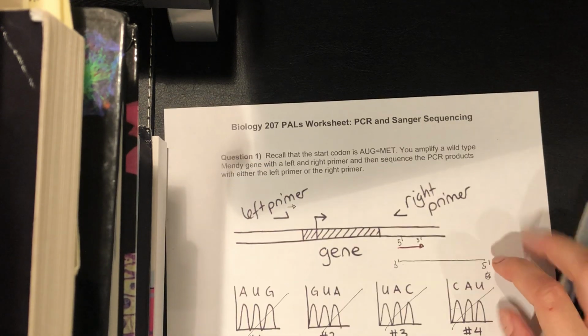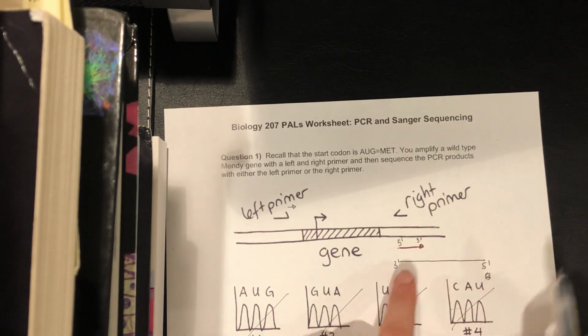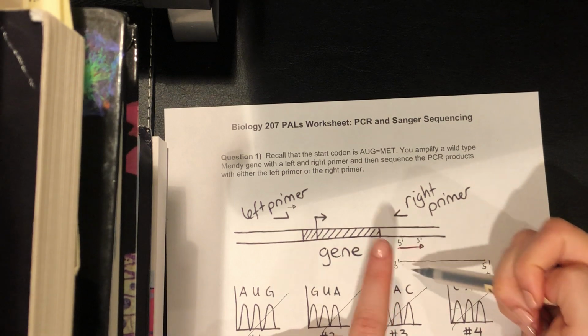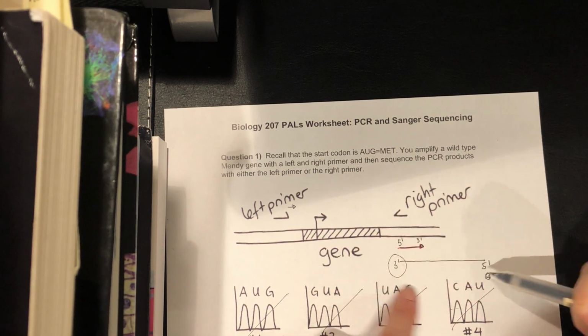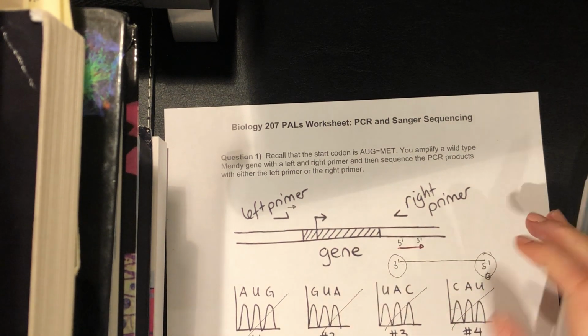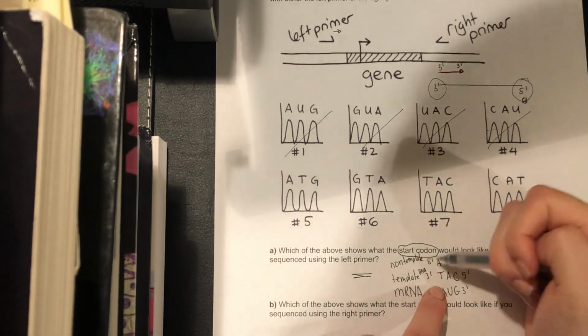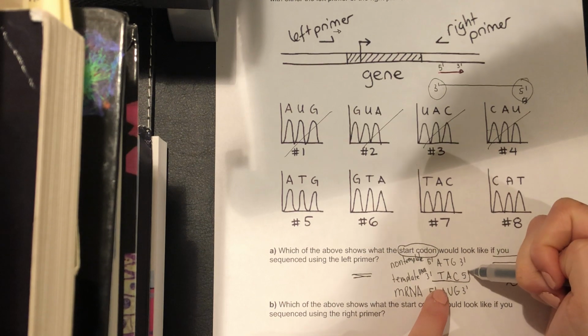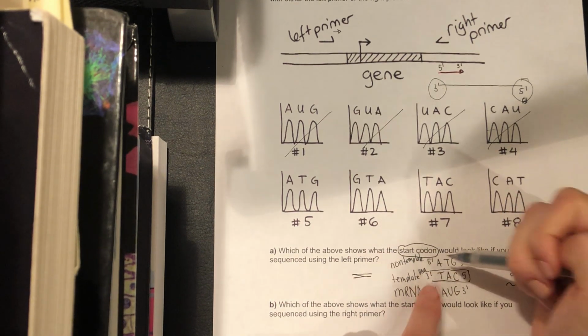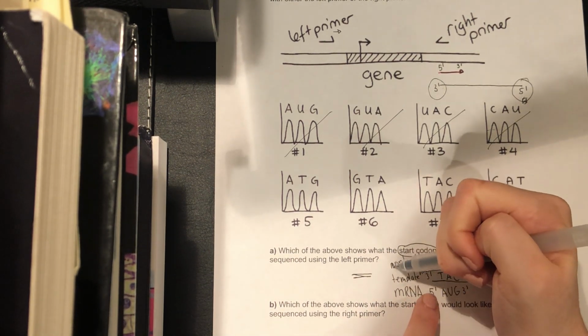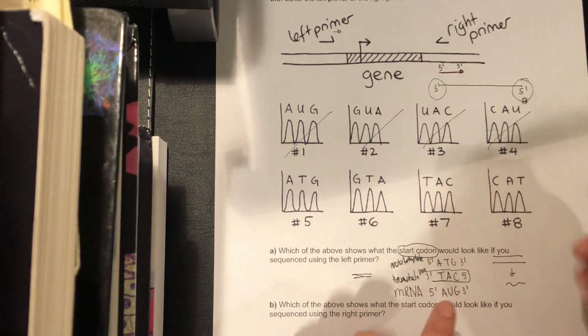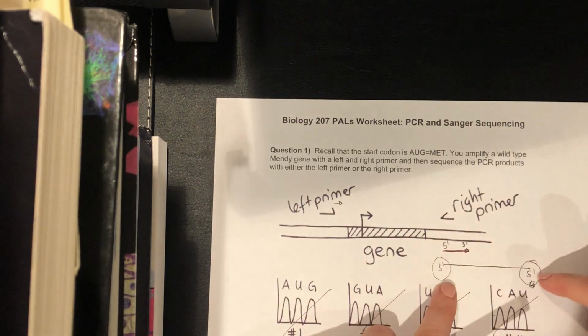And if you look, what we want for our template strand is for the left side to be the 3' end and the right side to be the 5' end. And if you look right over here, that would be this strand here. We're using this as your template strand when you're using the left primer.